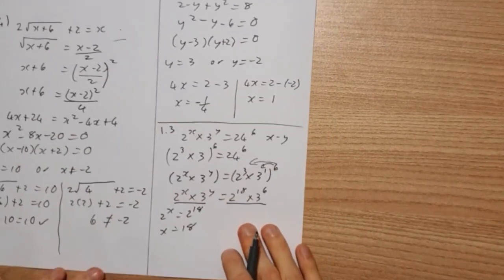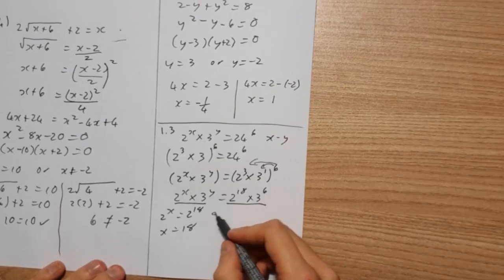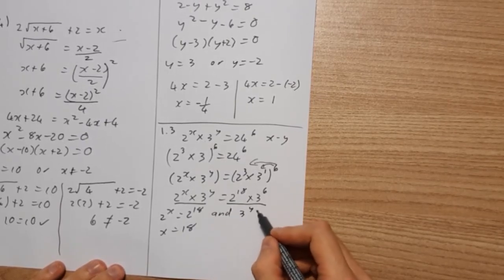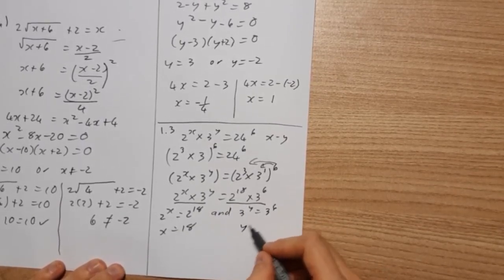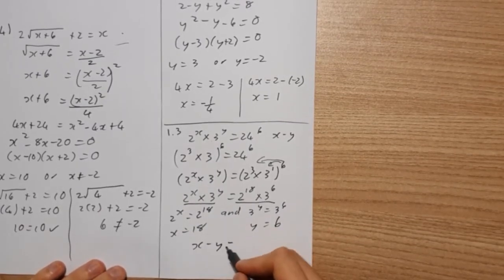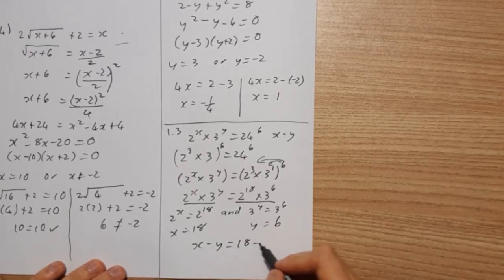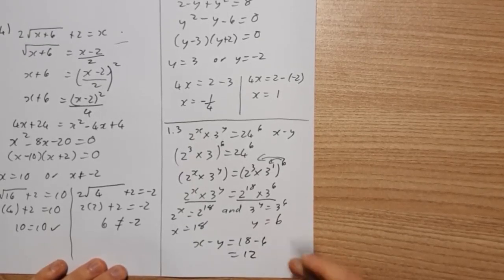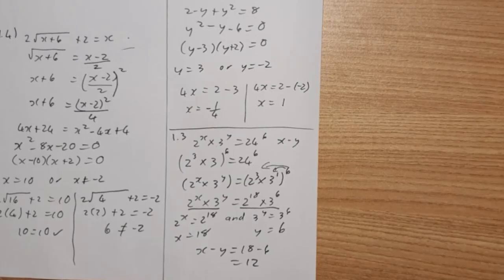Okay, and 3 to the y equals 3 to the 6, so y equals 6. So therefore, if you want to find out what x minus y is equal to, it's going to be 18 minus 6, which equals 12. Okay, and that's how we go about doing this question.